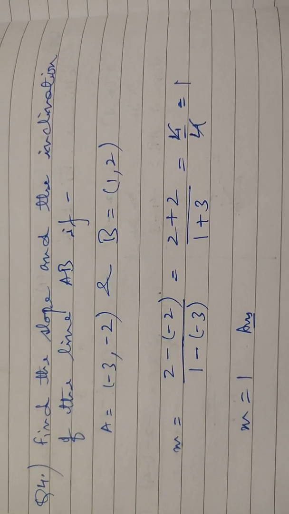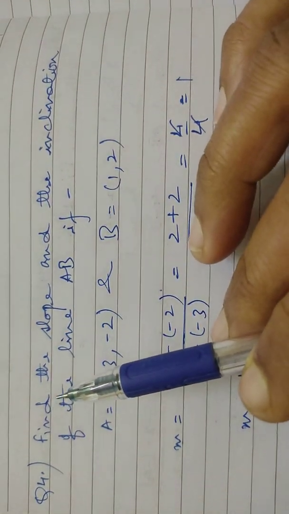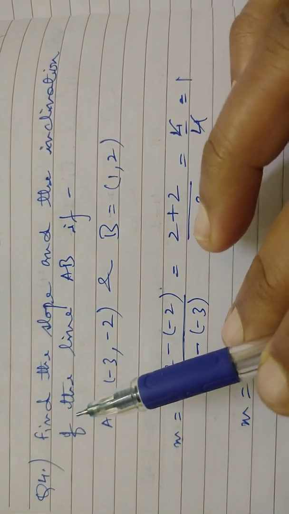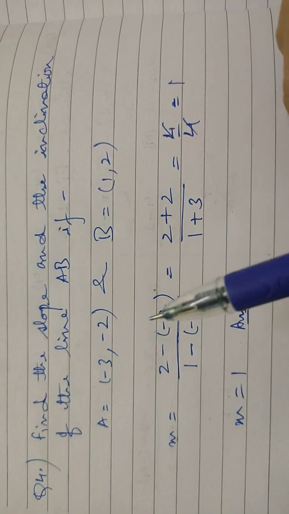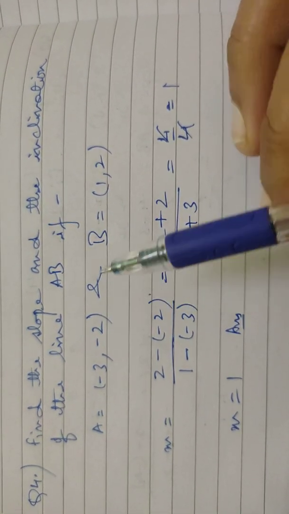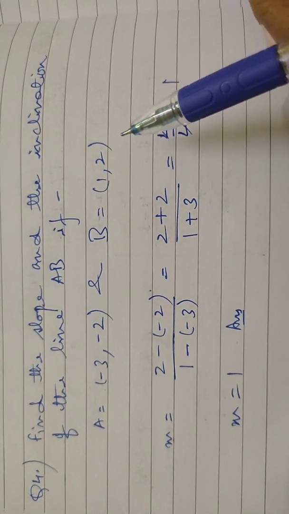Children, in this question, as you can see, it has been asked to find the slope and the inclination, that is the angle of inclination, of a line AB, if point A's coordinates are given as -3, -2 and point B is given as 1, 2.